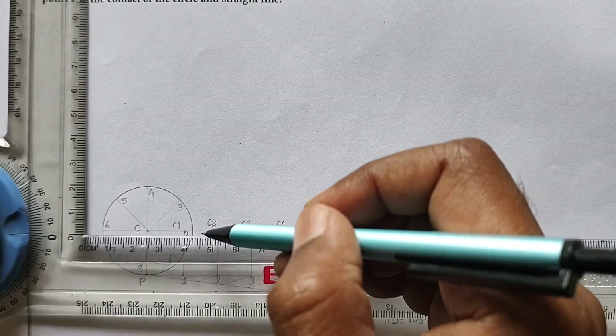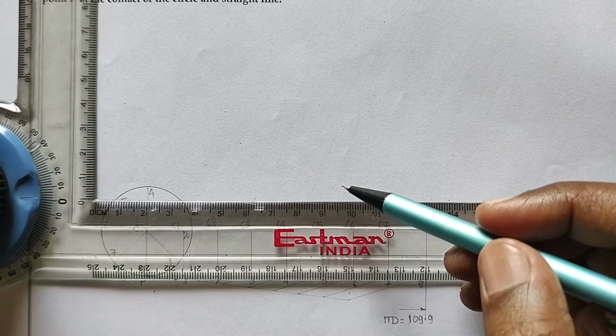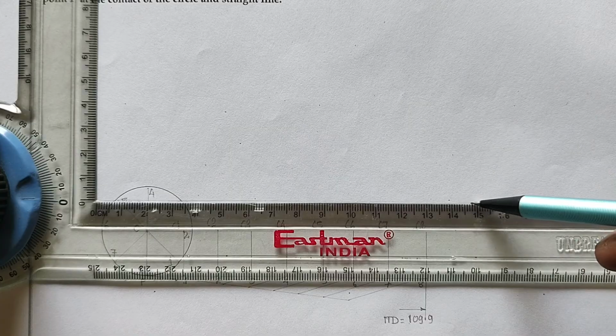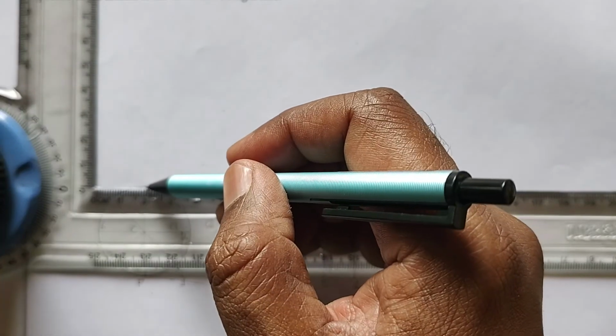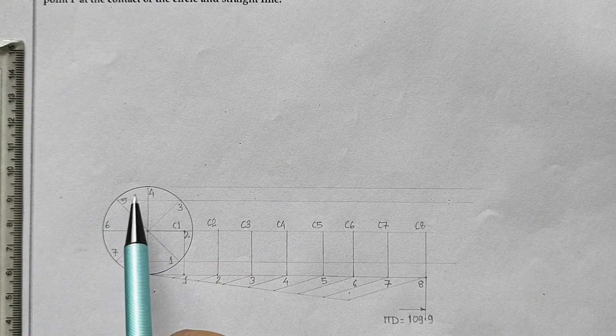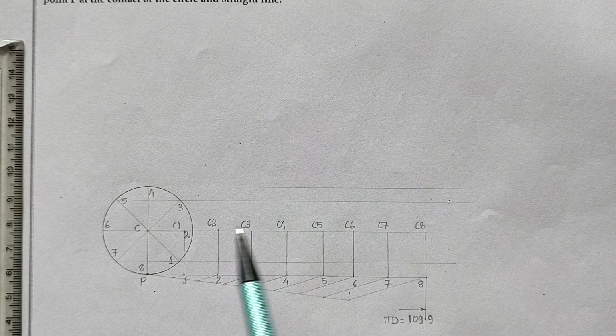6 and 2 already there is one line which coincides with the center line. 5 and 3 common line, and last 4. So I am projecting all these divisions along with the path.